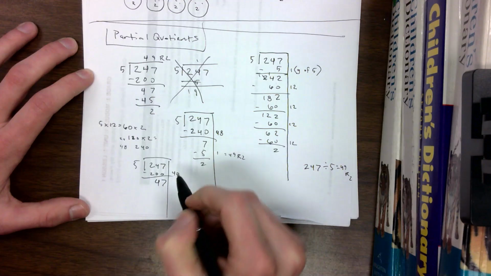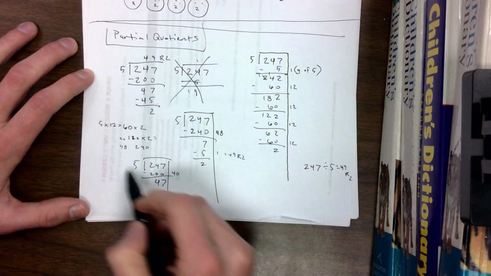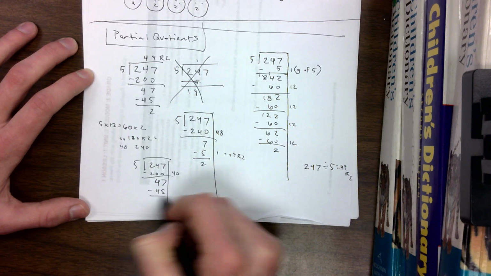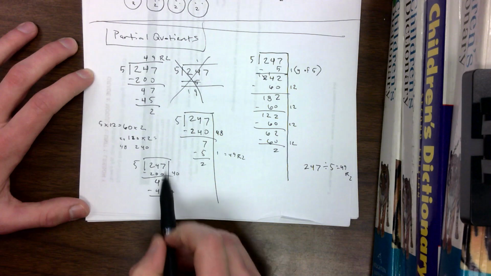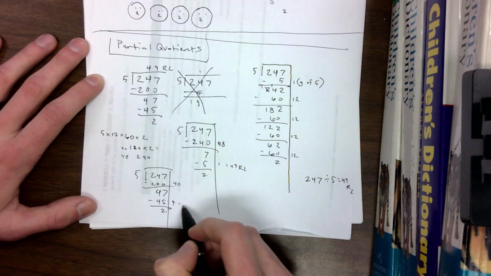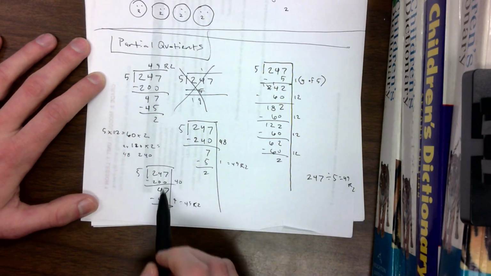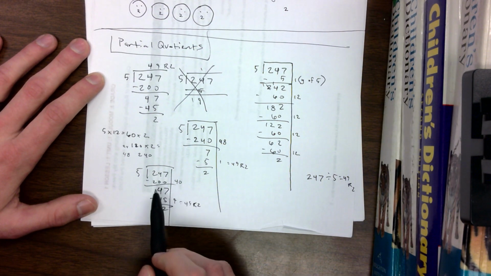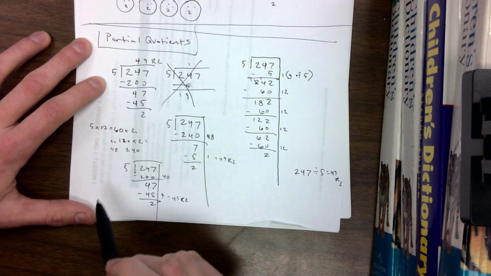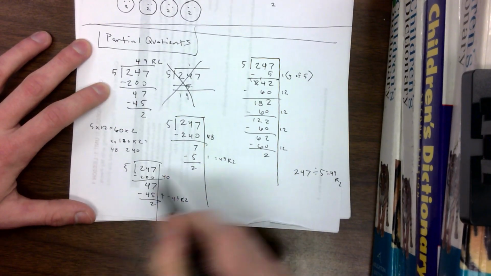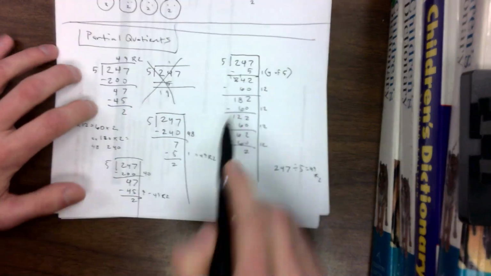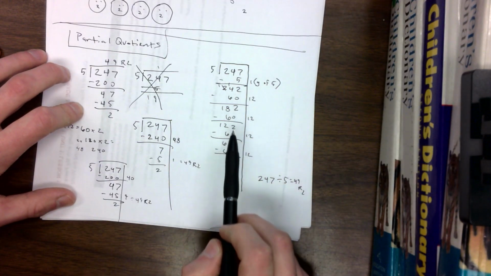So 40 groups of 5 over here, we're left with 47. We can take 9 groups of 5, which is 45, away from that, leaving us with 2. And so this is the same thing as this, and you just add your 40 and your 9, you get 49 with a remainder of 2. This would be one of the most efficient ways. These two are the most efficient ways, but again, students don't always think efficiently, and they're not always super comfortable with multiplying by tens and hundreds and thousands and things like that. So this is a great way to experiment.